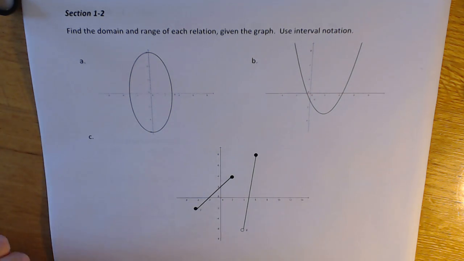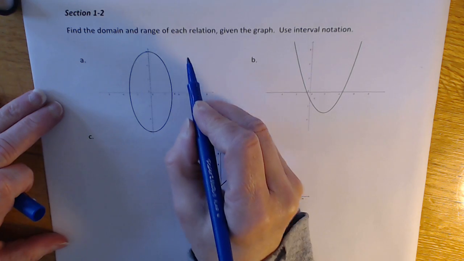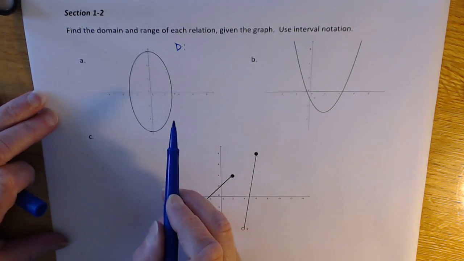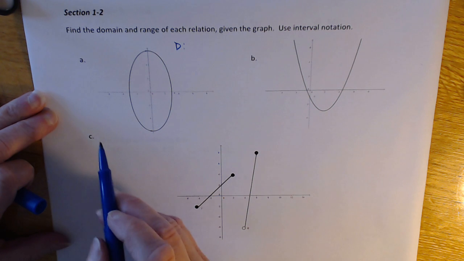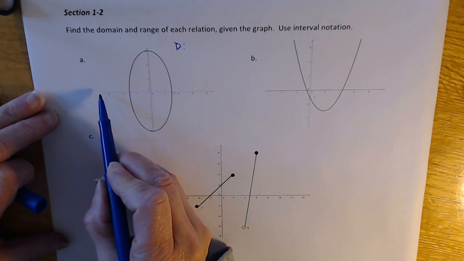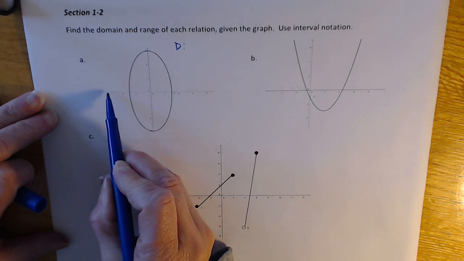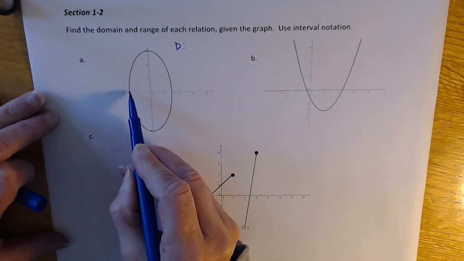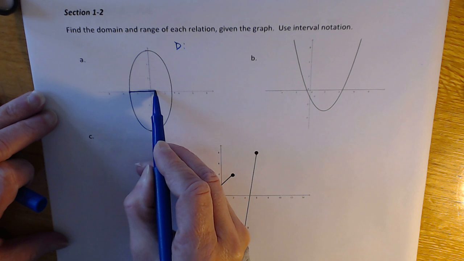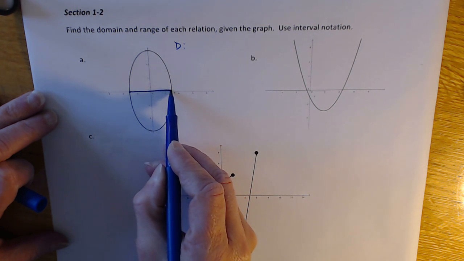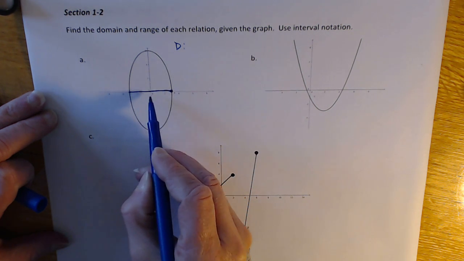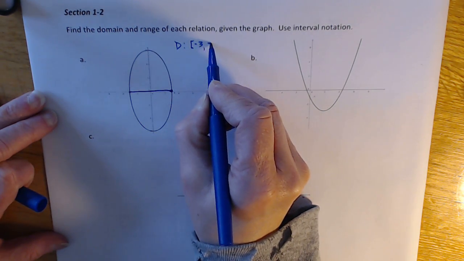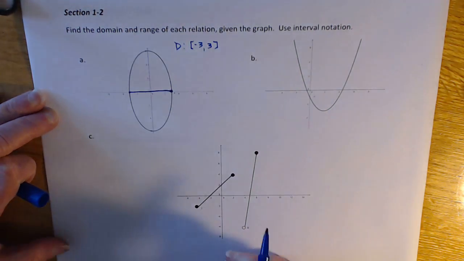So again, when you're reading domain in this first one, you're looking for the x values that get hit. There's no points back here, and again, I'm just going to look for the x values. There's no points until I get to here at -3, and then all along here there are points, in fact above and below, until I get to here, and then the points stop. So points only exist along the x-axis from -3 to 3.